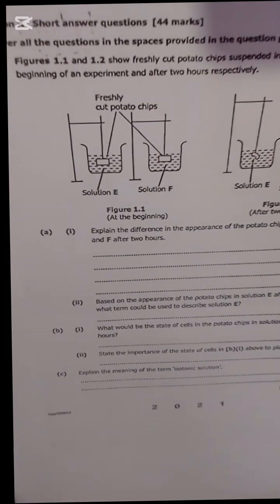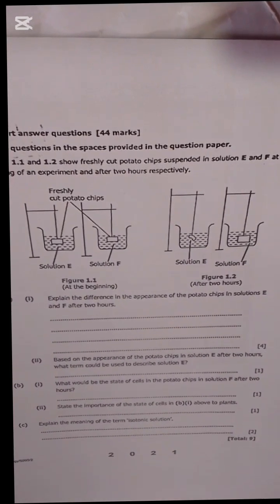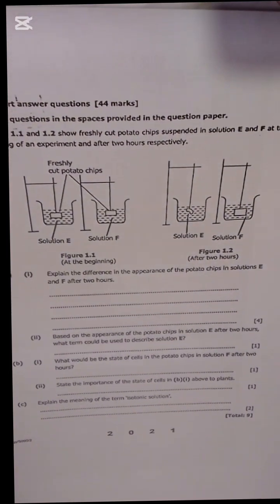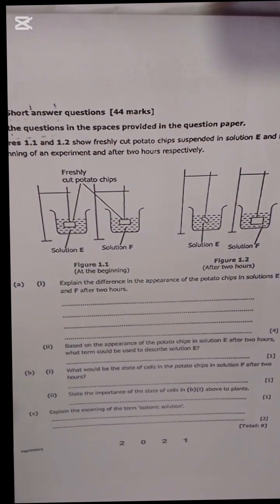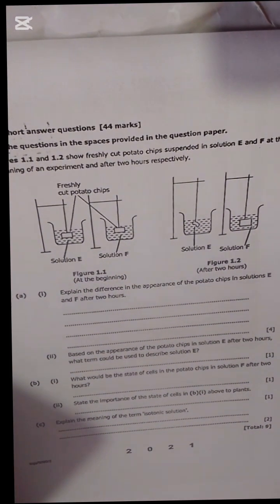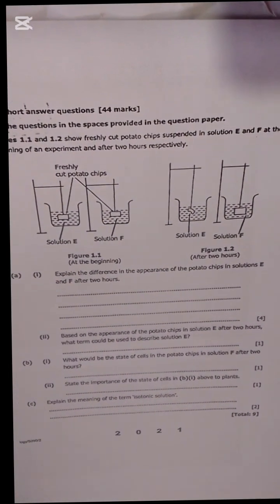Then in 2021, we also had a problem that was asking us to say Figure 1.1 and 1.2 show freshly cut potato chips suspended in a solution at the beginning of the experiment and after 2 hours. So we have the experiment at the start, at the beginning, and we also have the experiment after 2 hours. And then the question goes on to say, explain the difference in appearance of the potato chip after 2 hours. What will be the difference in the potato chip after 2 hours?